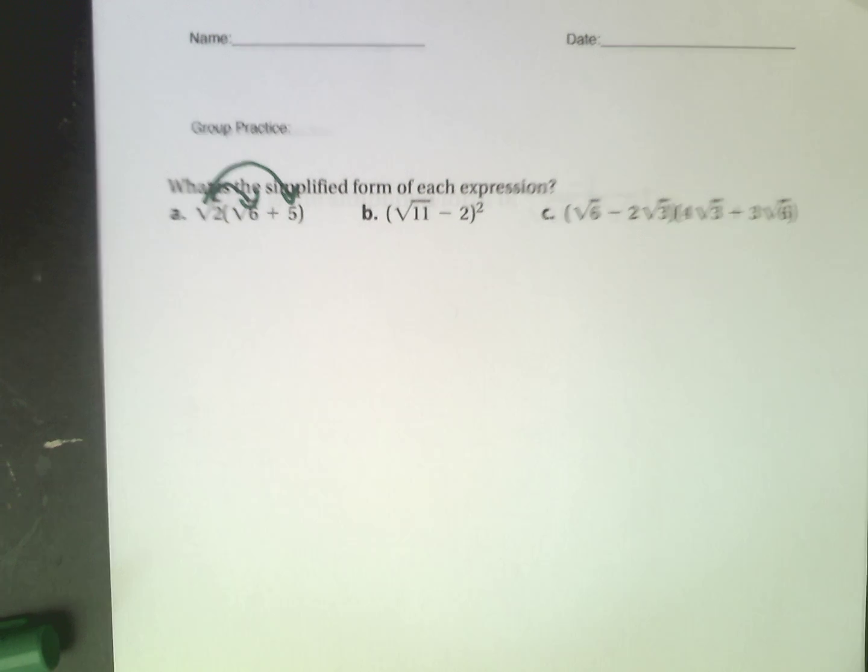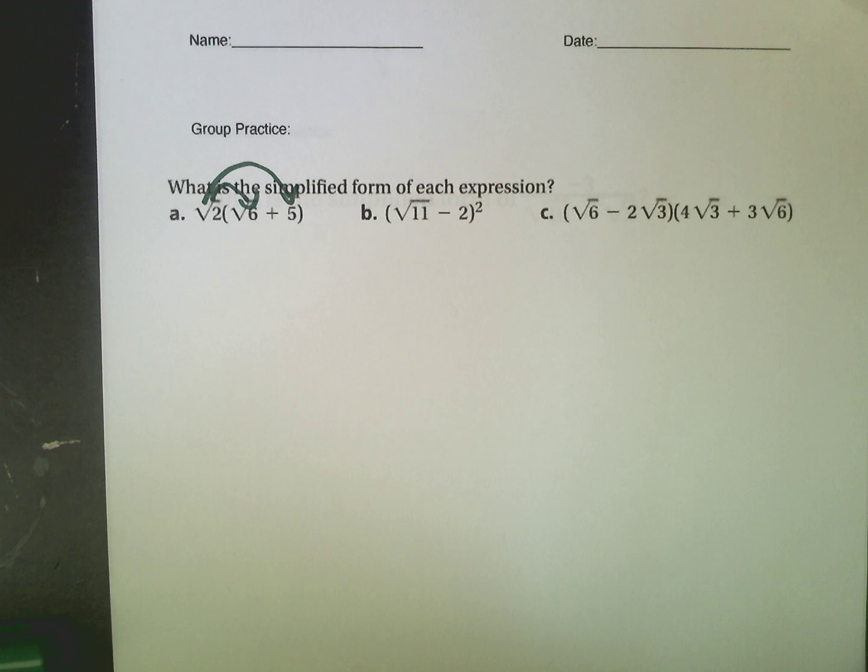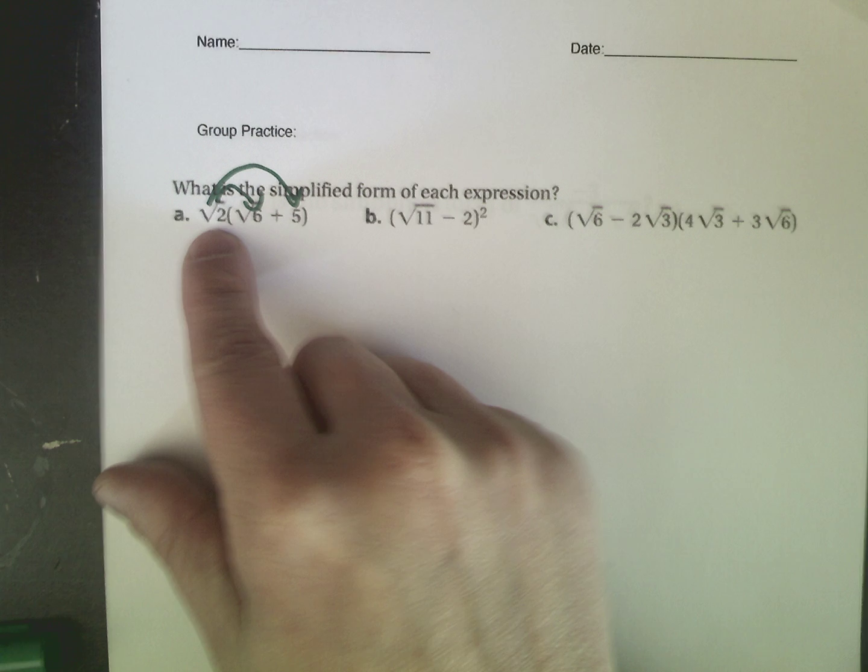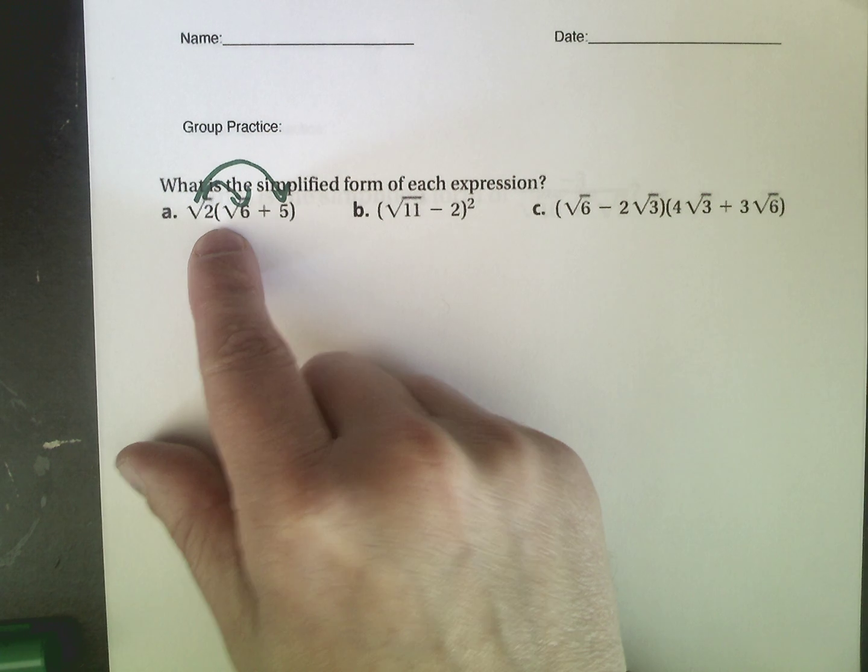Okay, algebra students, here we go. So today we're working on multiplying numbers with radicals in them and how we do that. If you look at the group practice, the first thing you see is something like this.